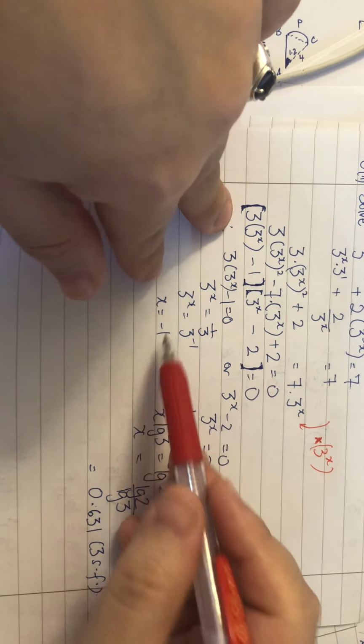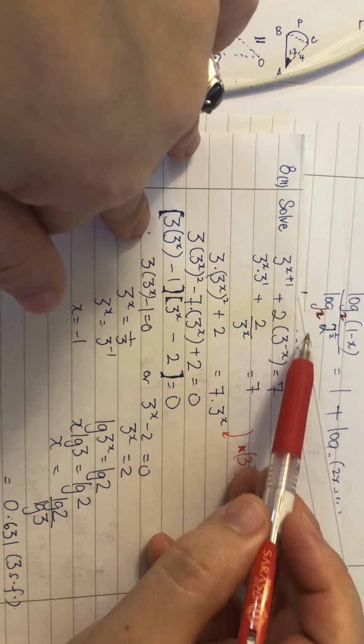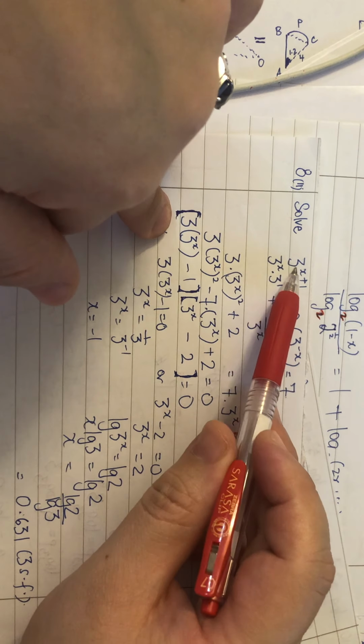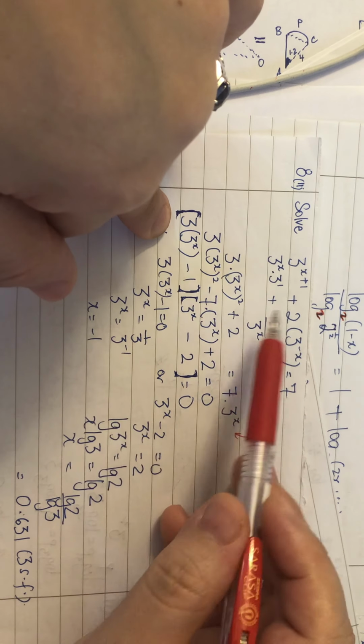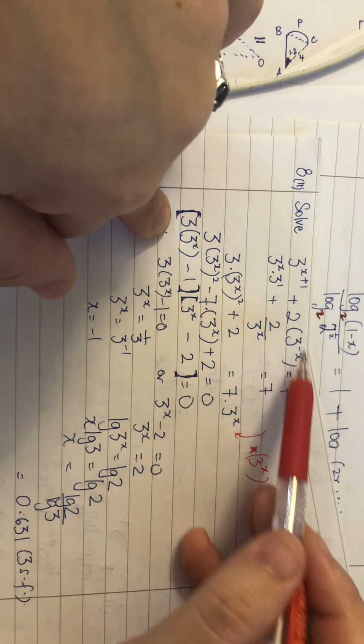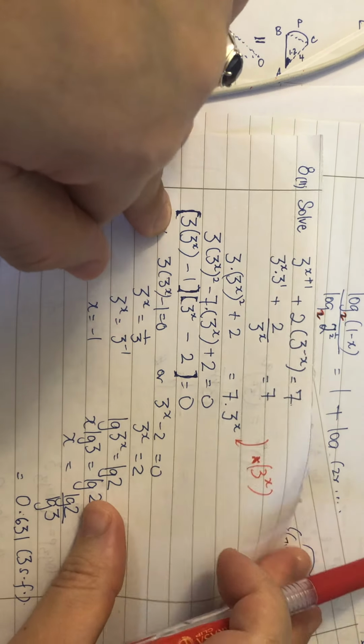Okay, can both answers be accepted? Now you look at the original equation that you're given. It's not in logarithms, so it is okay, right? I don't know, you go and check it out. Okay, so that's number 8.